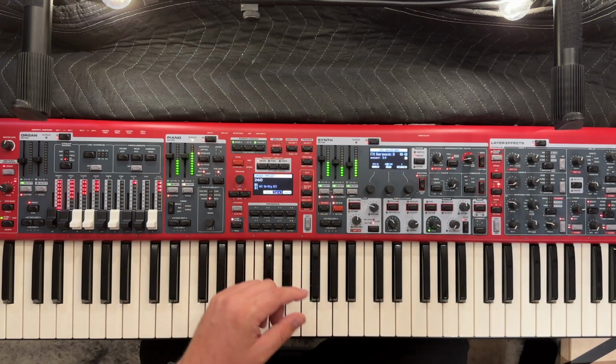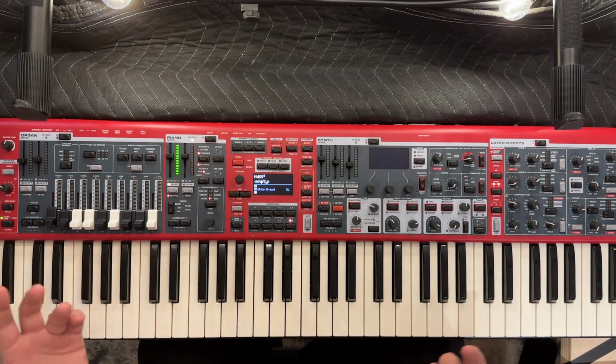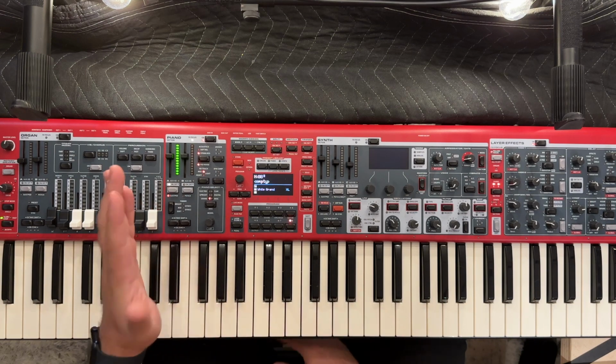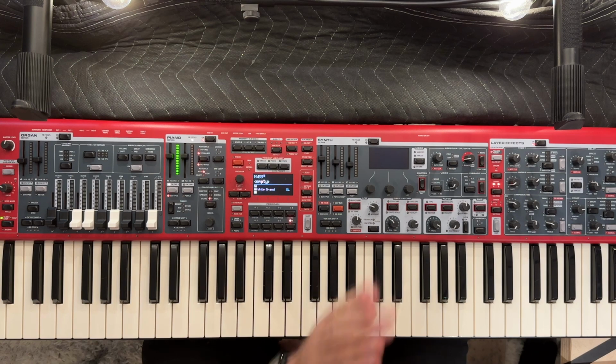So let me give you a quick example here, just for giggles. Let's go to a blank setup here. Let's say that I wanted to put in a grand piano. Let's do a pad, and then I want something like an arpeggio. So let me go ahead and start off here.